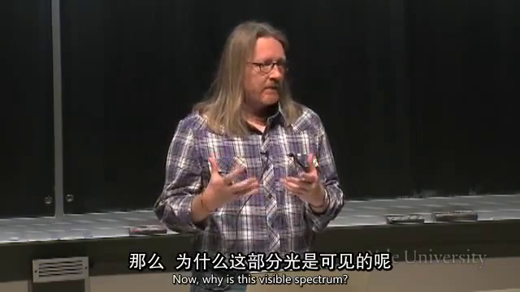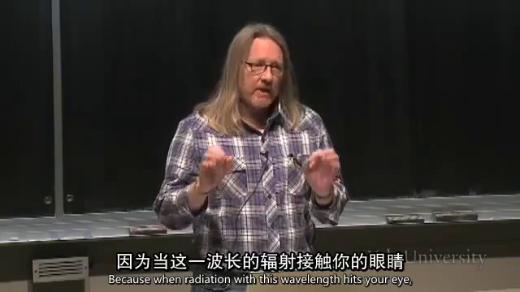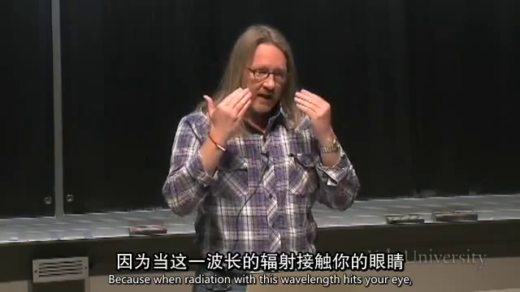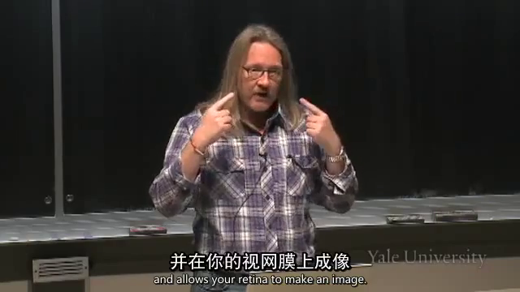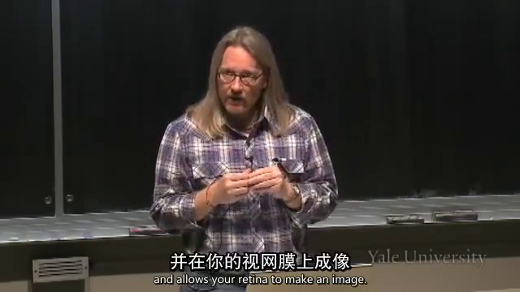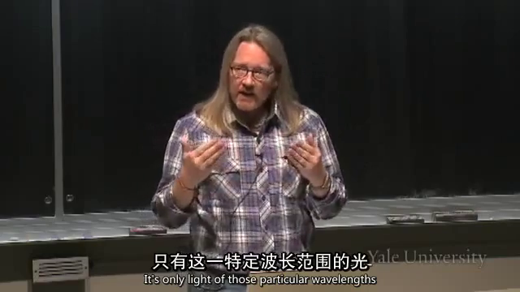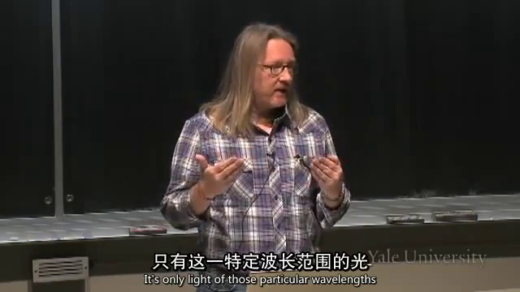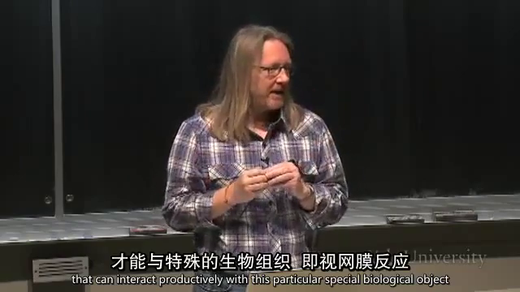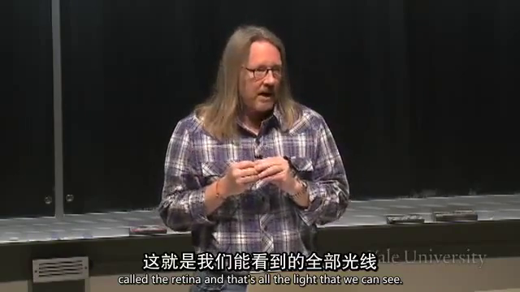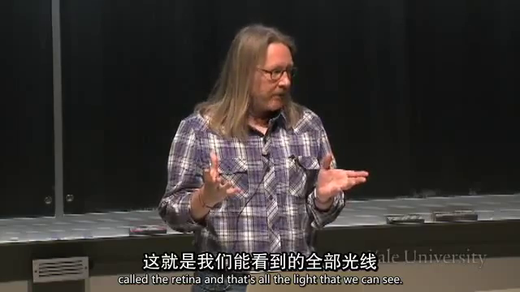Now, why is this the visible spectrum? Because when radiation with this wavelength hits your eye, it makes a change in the cells inside your eye and allows your retina to make an image. Right? So it's only light of those particular wavelengths that can interact productively with this particular special biological object called the retina. And that's all the light that we can see.